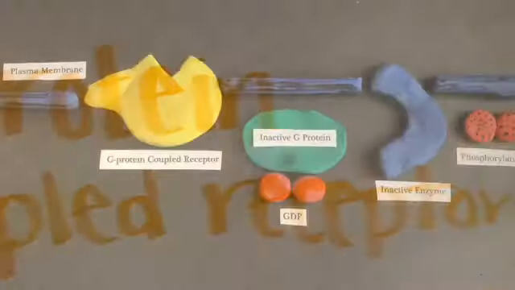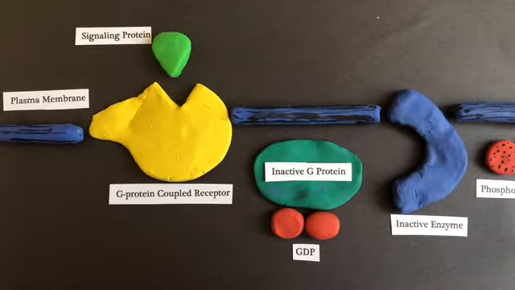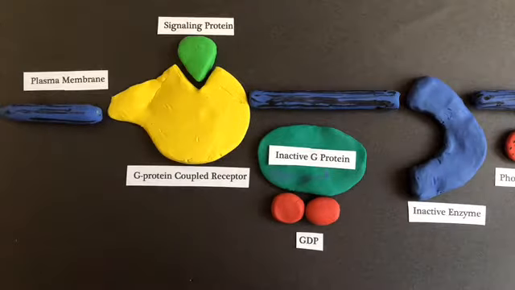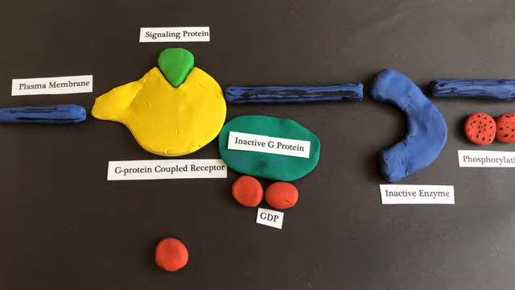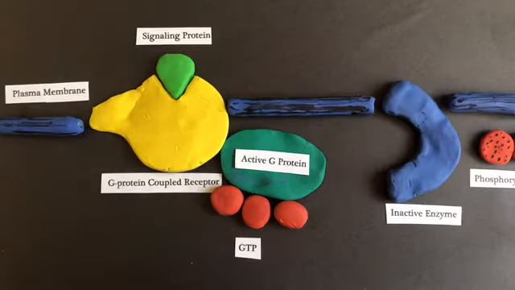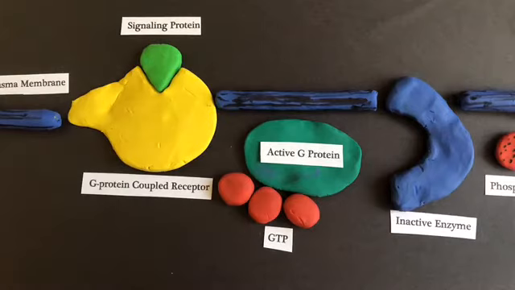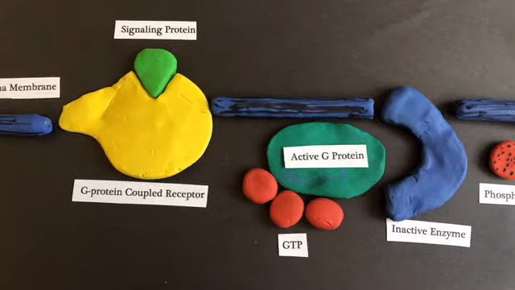the cell membrane. A signaling molecule, or a ligand, attaches to the extracellular side of the G-protein coupled receptor, which is located in the cellular membrane. After the ligand is attached, the receptor changes shape. An inactive G-protein with a GDP then moves to the receptor and binds with it. A phosphate also attaches to the protein, turning the GDP into GTP, which makes the protein active.